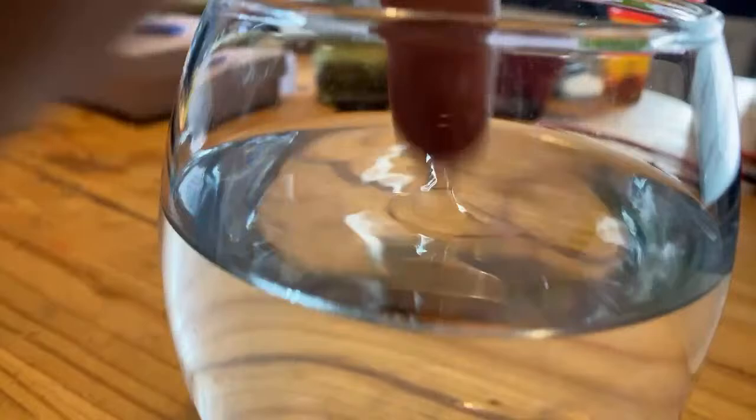But you can change the frequency by bobbing faster. When you bob your finger faster, you do change the frequency. And when you change the frequency, you change the wavelength. So if you bob twice as fast, I don't know if you can actually see it.